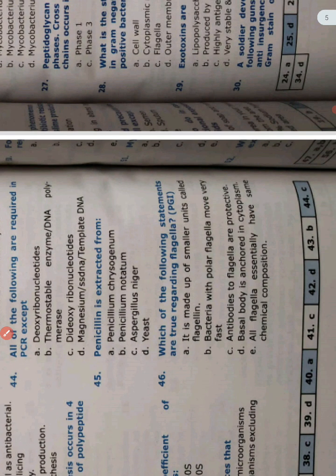So which of the following statements are true regarding flagella? Let's talk about flagella. Flagella is a very important structure. Flagella are made up of smaller units called flagellin. Yes, true. It is asking which are true. So we got the first option.